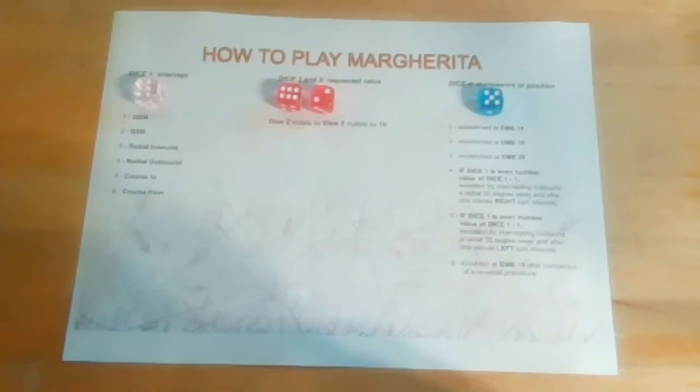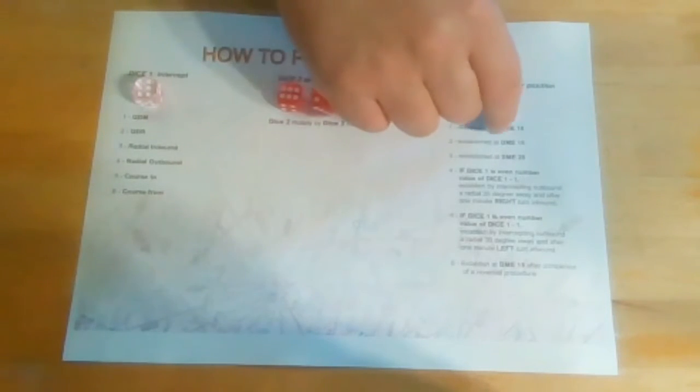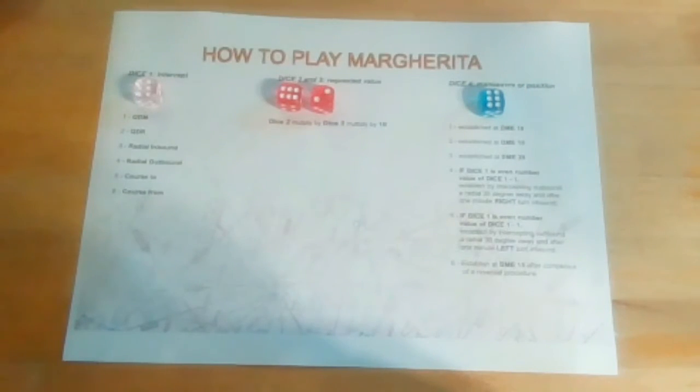If it would be 6 instead, it will be established at the DME 15 after completion of a reversal procedure. So in this case, basically it could be from or it could be to. So if this one would be 6, here we go, with 6 there, it will be course from. So it means that first I have to intercept the course to at a given distance, and as soon as I'm established on that course to, I make a reversal procedure so as to come out established on the course from at DME 15. So this also requires a little bit of calculation of what are our radius of turns, okay? Good, that's all about how to play this game.